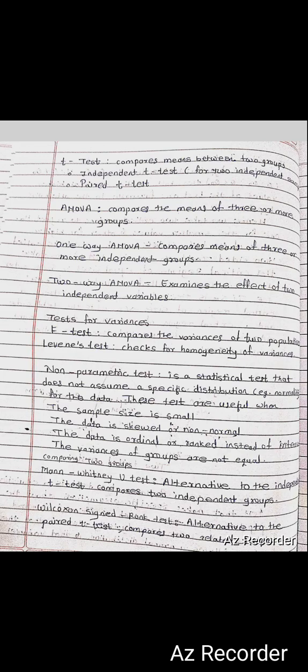Now the non-parametric test is a statistical test that does not assume a specific distribution, for example, normality of the data. These tests are useful when the sample size is small. Non-parametric tests are used when the sample size is small, the data is skewed or non-normal, the data is ordinal or ranked instead of interval, or the variances of groups are not equal.